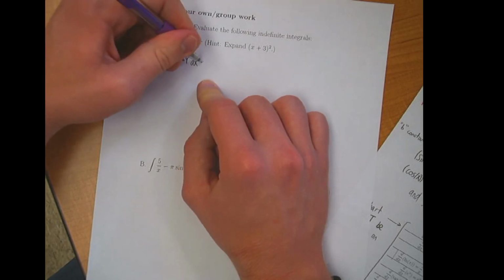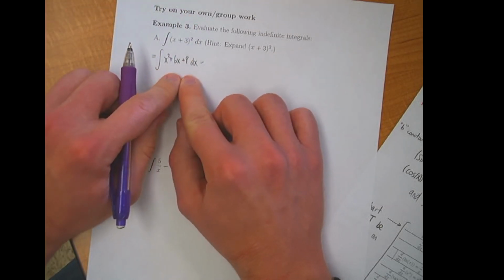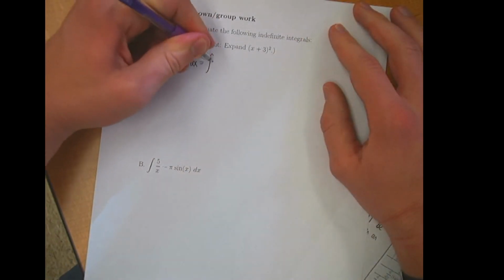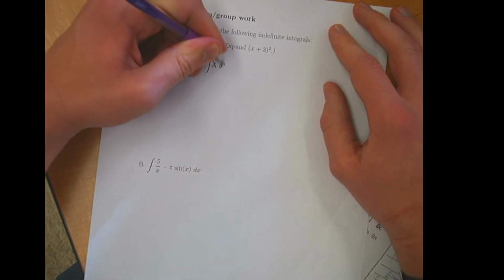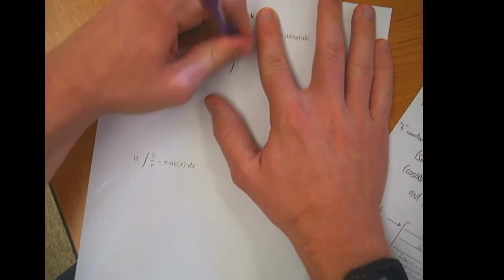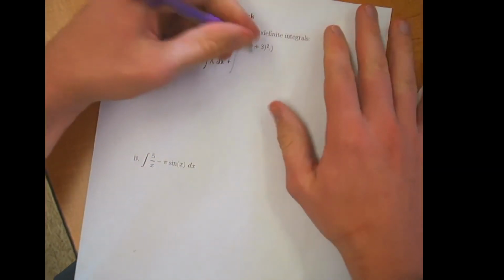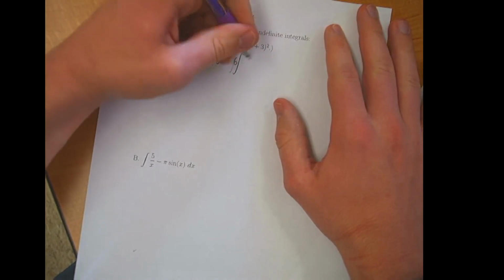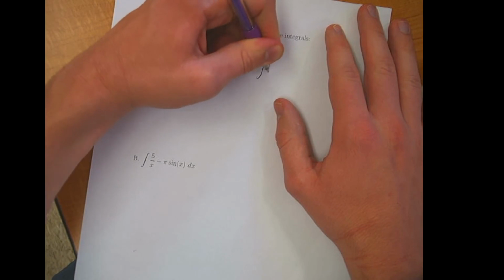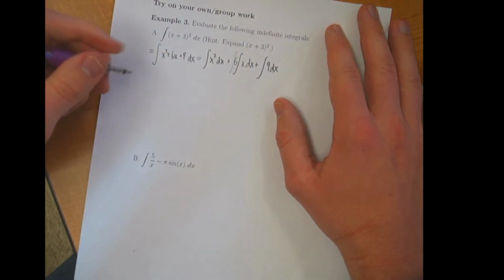So then if we focus on each individual term and then take out the constant as necessary, we should have the integral of x squared dx plus 6 times the integral of x dx, then plus the integral of 9 dx. Okay.